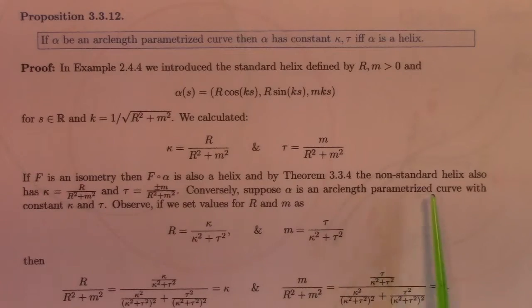Then we also saw that a helix which was congruent to the standard one also had the same curvature and torsion, well, plus or minus the m, right? So if I have an arc length parameterized curve with constant curvature and torsion, I can actually choose values for r and m like this.